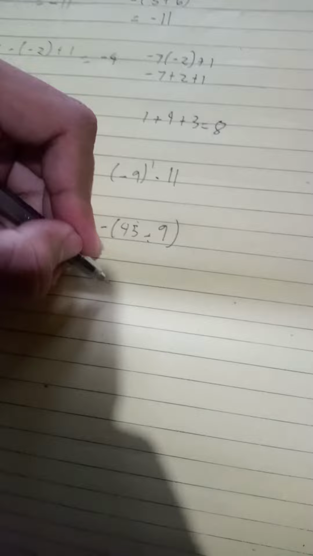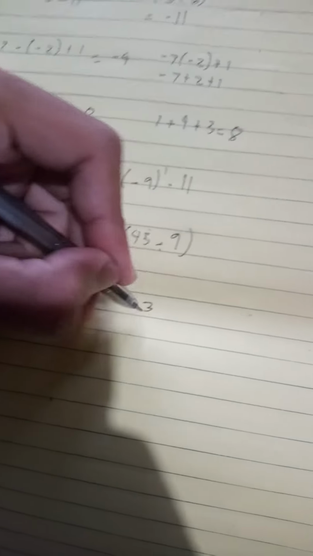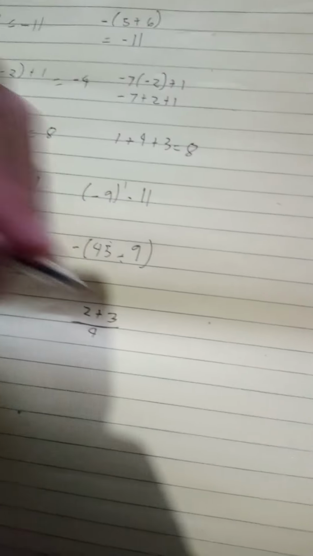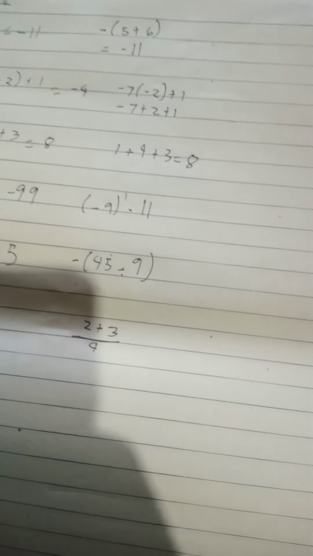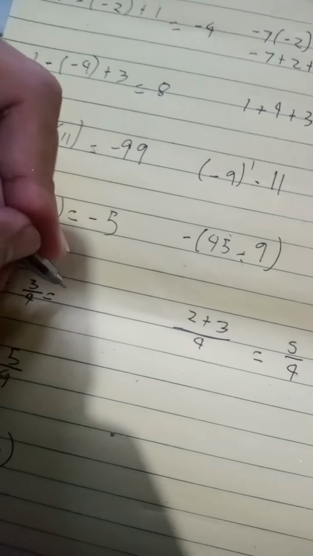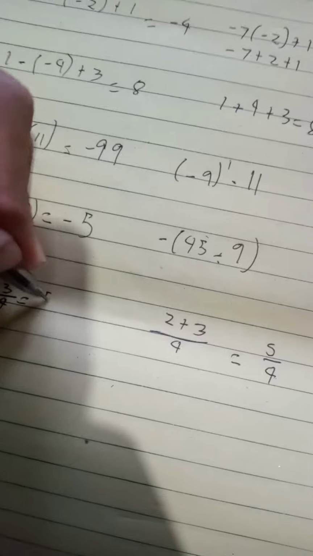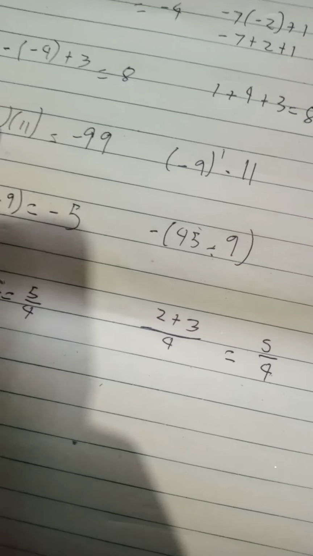Next is number 6. We must calculate. It will be 2 plus 3 over 4. So the answer here is 5 over 4. This is our answer, 5 over 4.